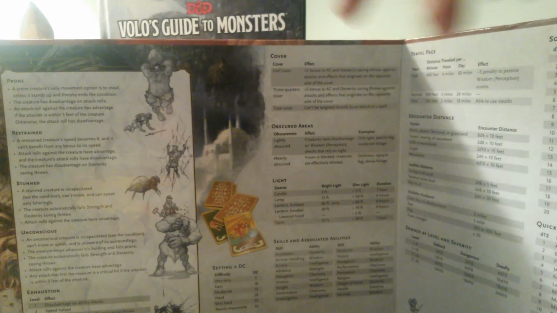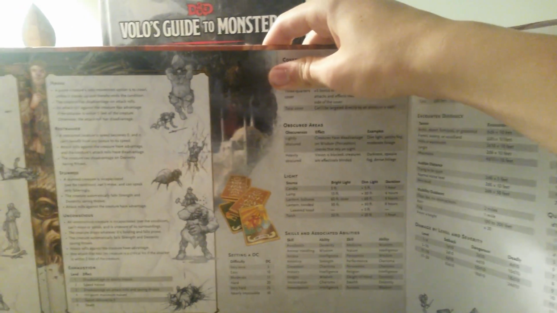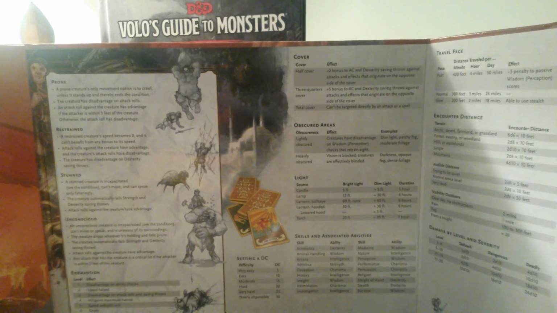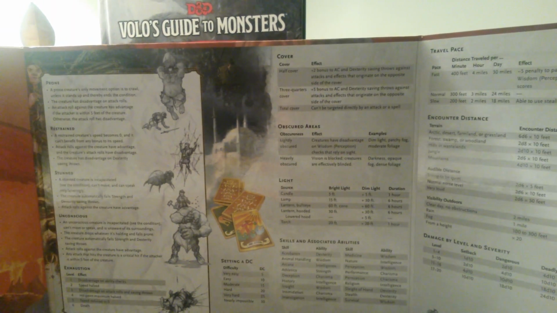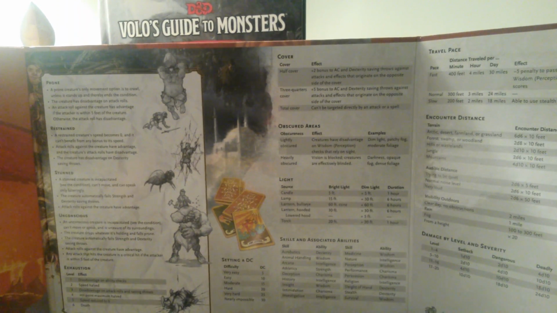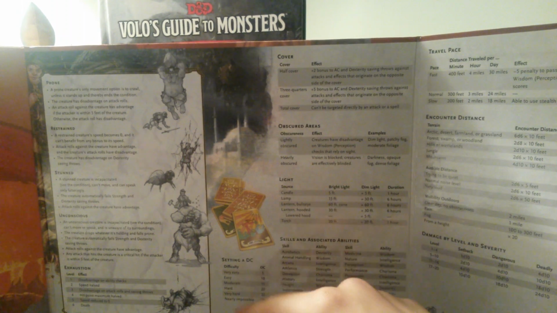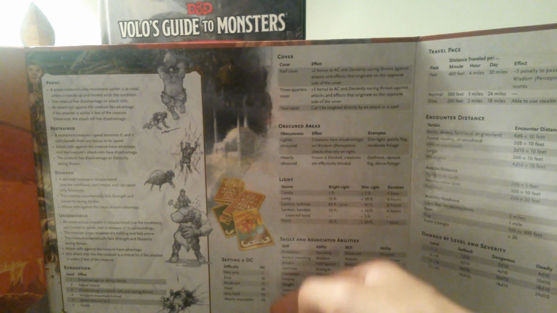It also has setting a difficulty class. So how easy certain things are to accomplish. For example, jumping over a wall would be about 5, depending how big the wall is. If it's just like a farm's fence, very easy. It's got very easy, moderate, hard, very hard, nearly impossible, and then the DC.